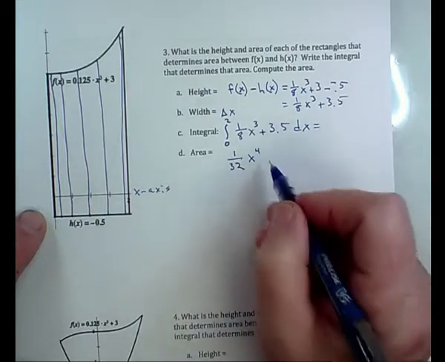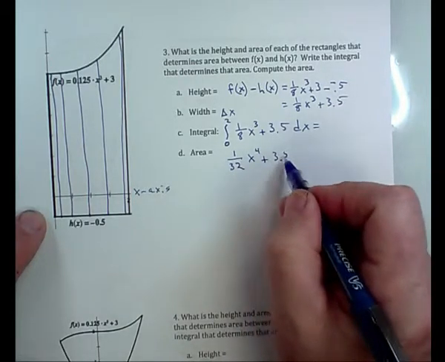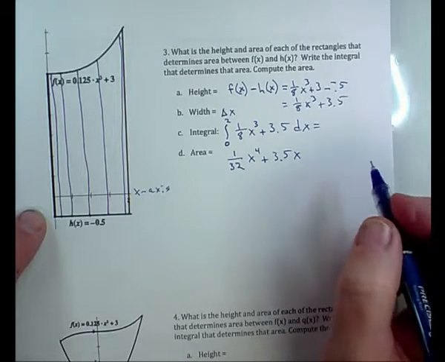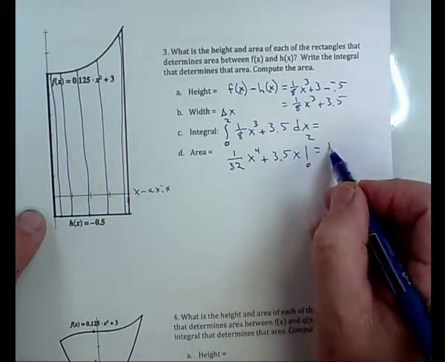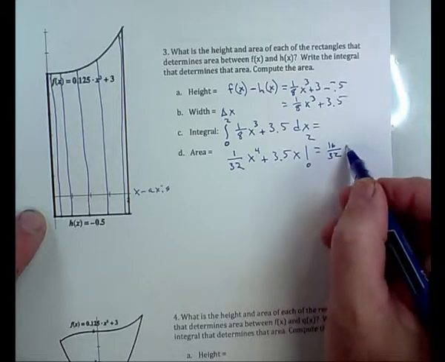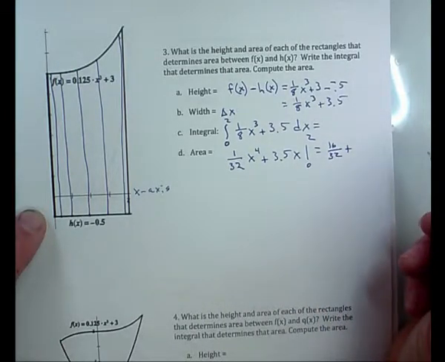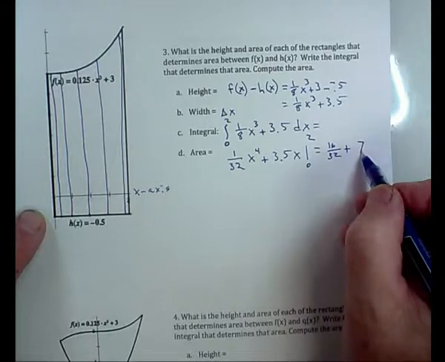Alrighty. Jonathan, you're going to tell me this is 1 over 32 x to the 4th plus 3.5x, would you agree? Integrate from 0 to 2, and you're going to tell me you're going to get 16 over 32 plus what? Plus 7, which is what? 7.5.